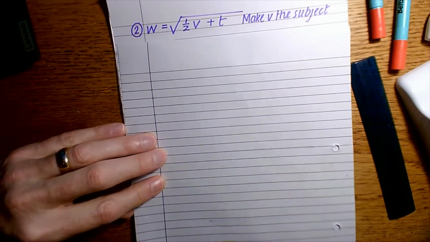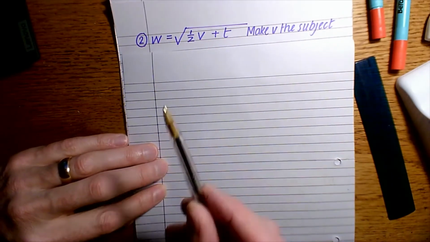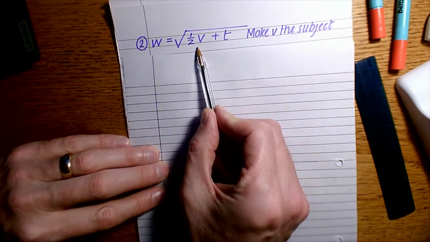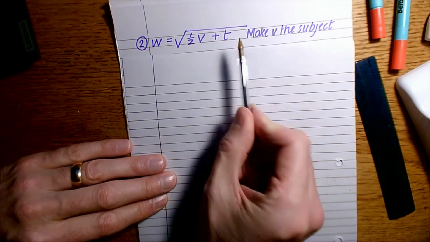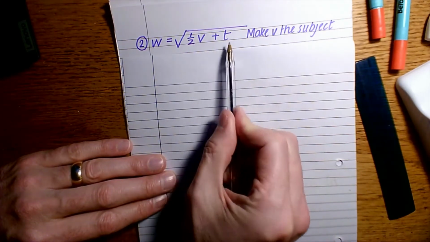Second example, notice the difference here. If the root sign is over just one part, we can work with that right until the end. Whereas if it's over the whole thing, we want to get rid of that early so that we can separate the v and t.